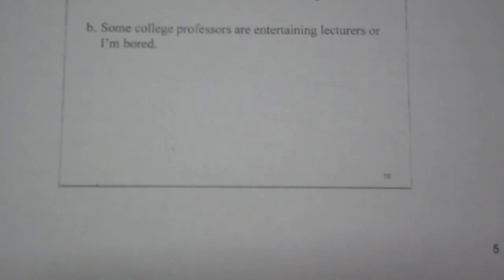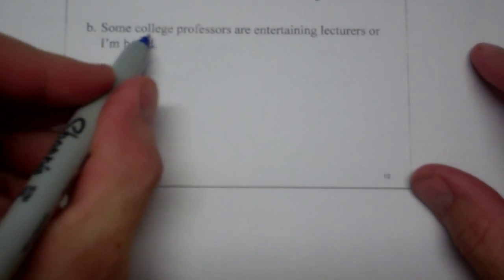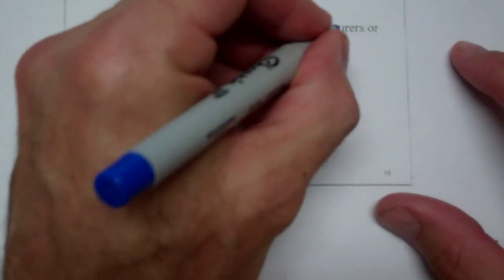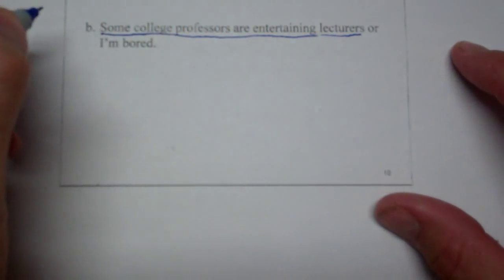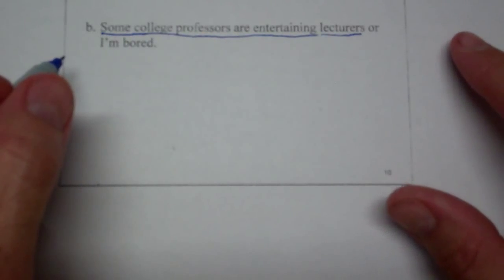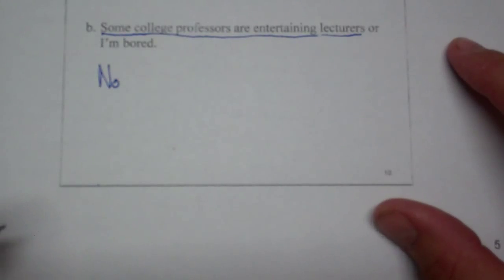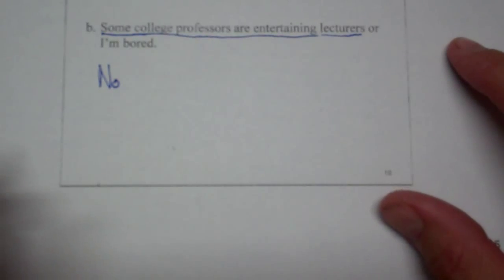And so last but certainly not least, some college professors are entertaining lecturers, or I'm bored. So this is one of our statements right here, and we want to negate some. Remember, the negation of some is going to be no college professors are entertaining lecturers. I hope that's not true. I hope you are a little bit entertained by my lectures.